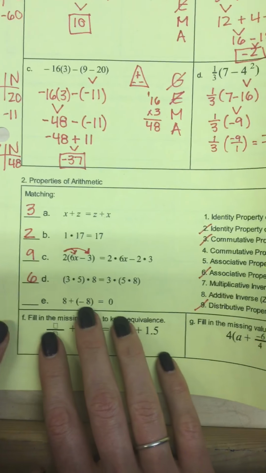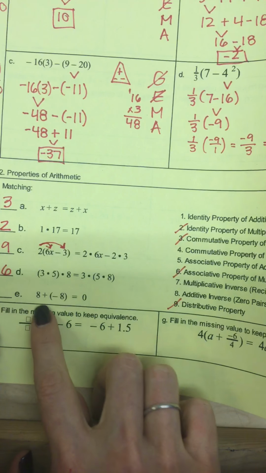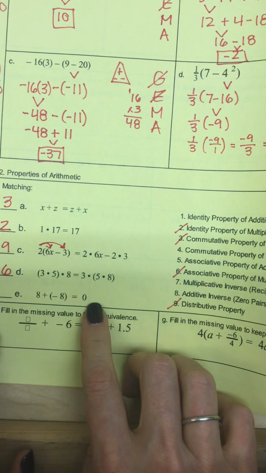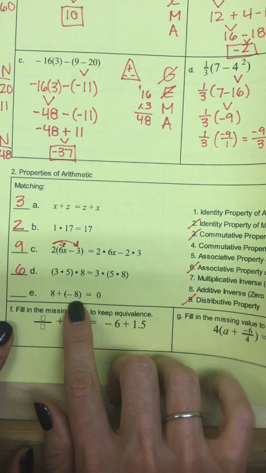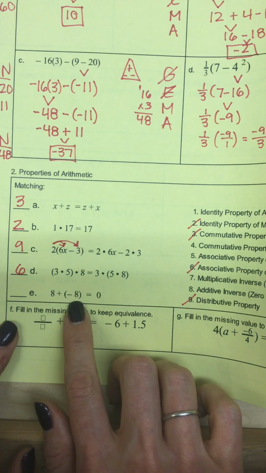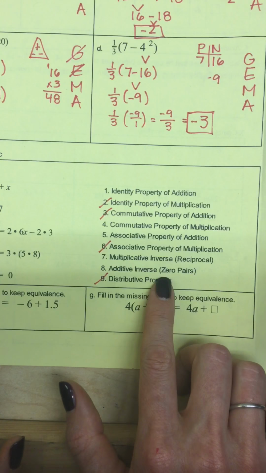Finally, let's look at E. E, we have 8 plus a negative 8 equals 0. Well, if I have a positive and a negative, what I'm really talking about here is zero pairs. We talked about the official name for this being our additive inverse, option 8.